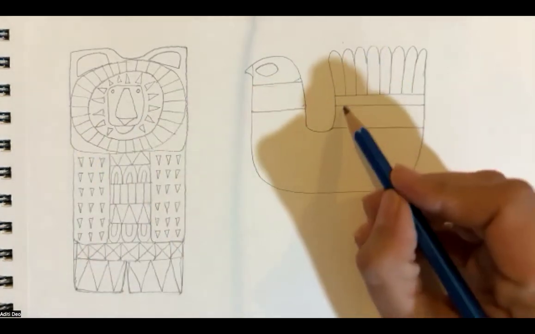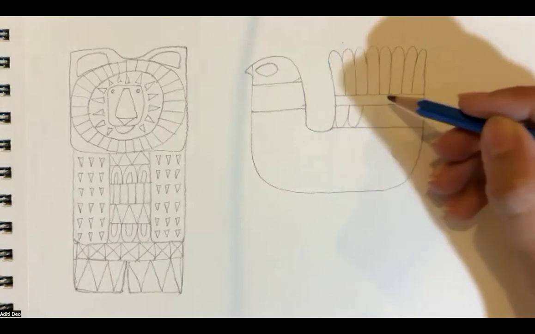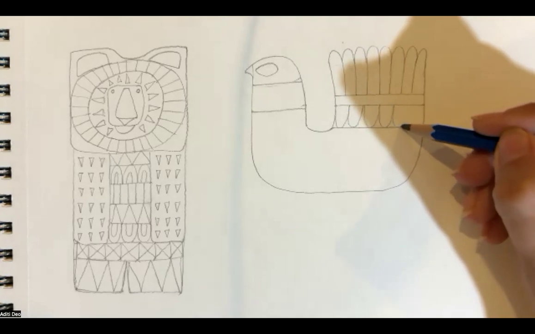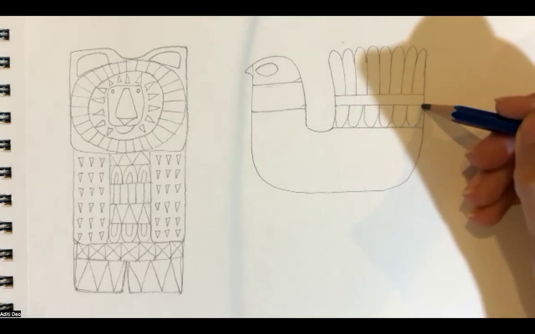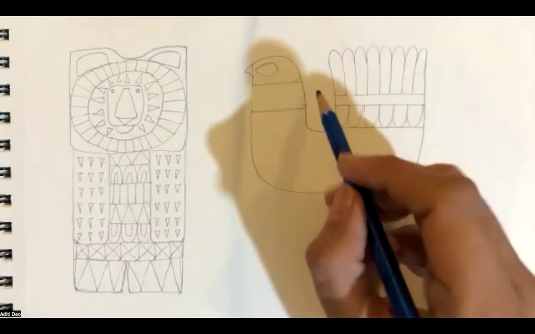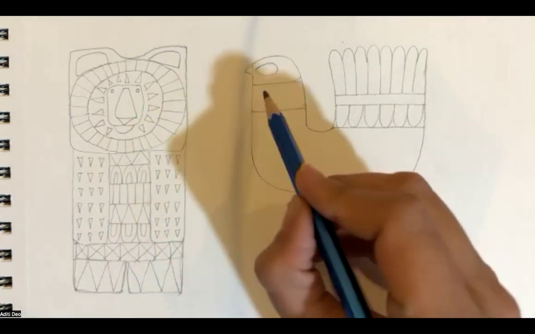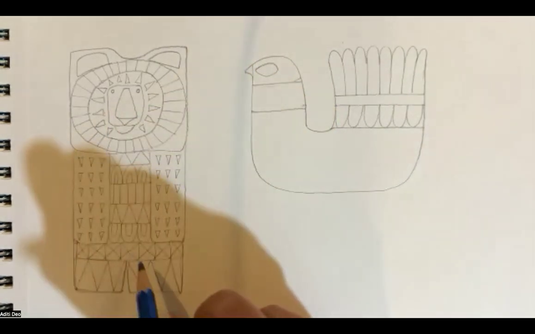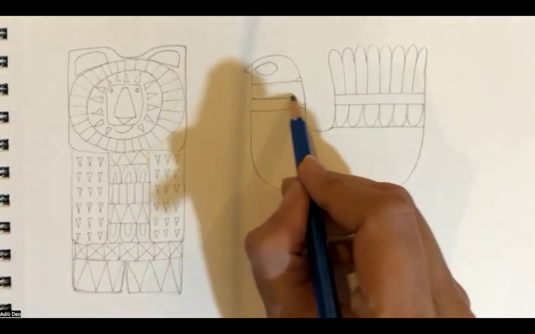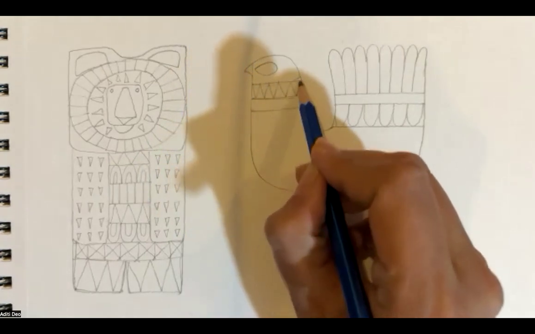And again over here, we can fill in all sorts of details, like we can make more shapes like these. On the neck, we can maybe make a smaller line and make small triangles, big triangles, squares.